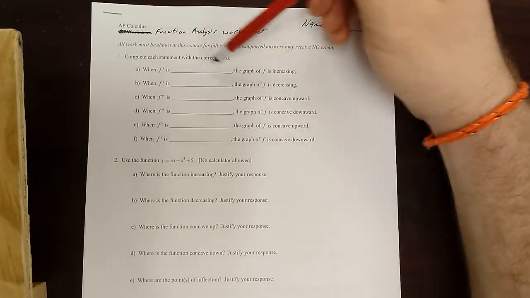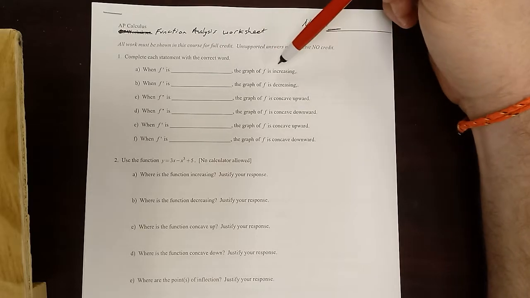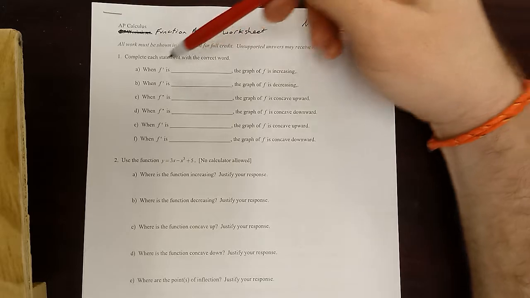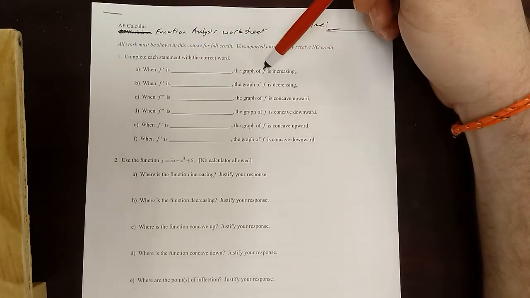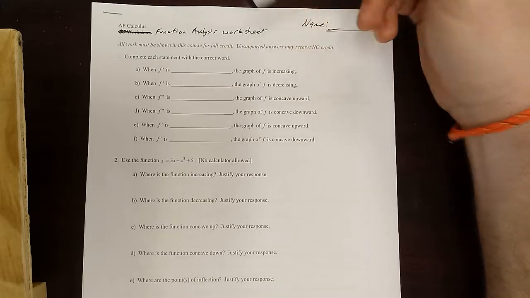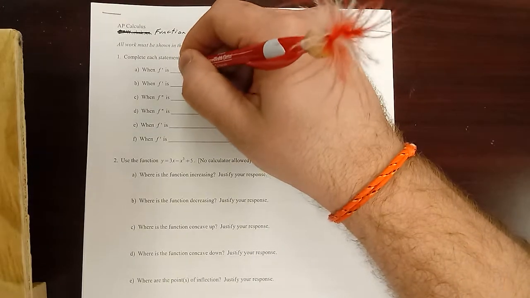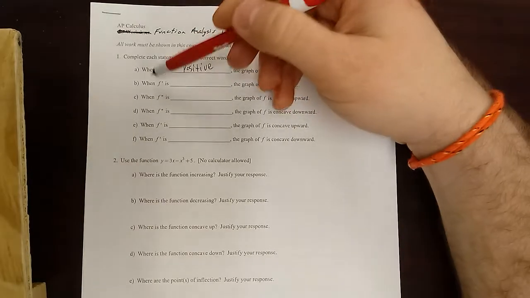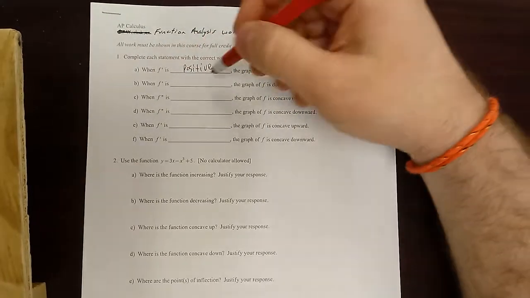When f prime is blank, the graph of f is increasing. So f prime is the slope of f. What kind of slope would give us an increasing f? That would be positive. So hopefully then it follows that when f prime is negative, the graph of f is decreasing.